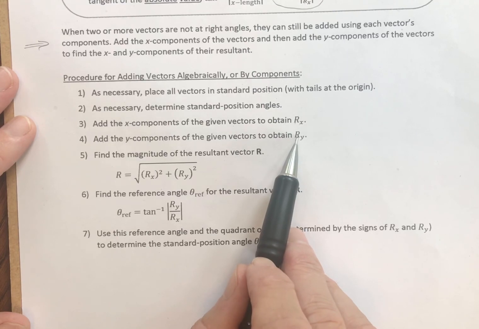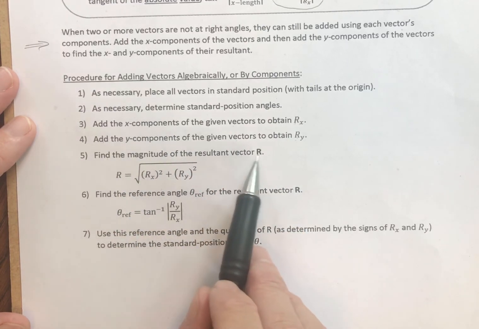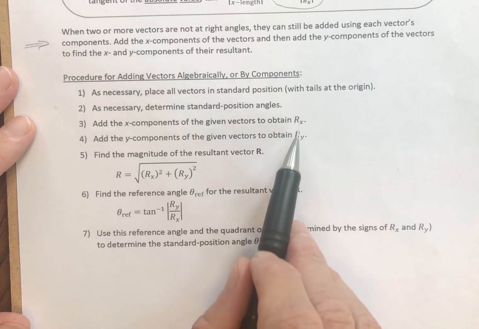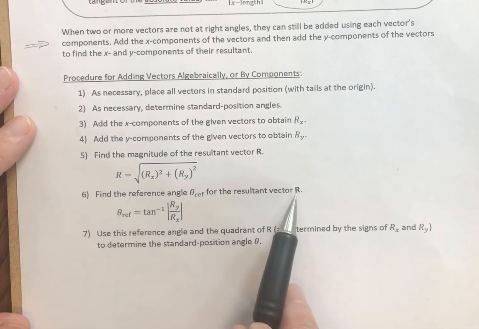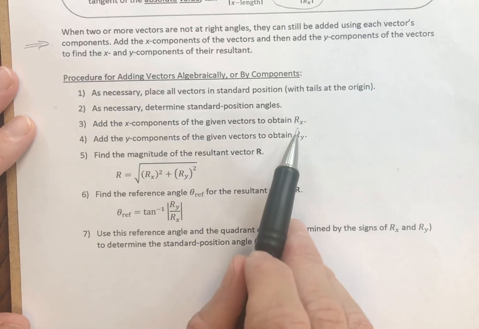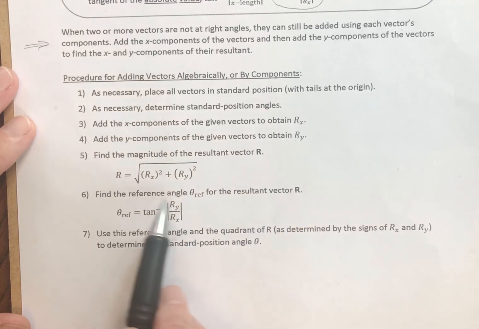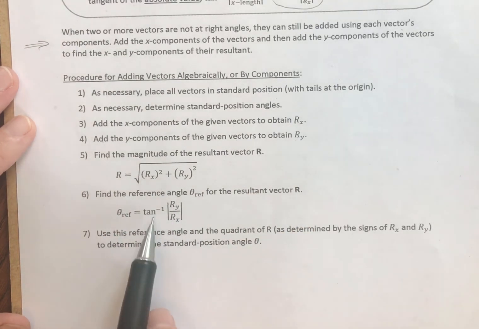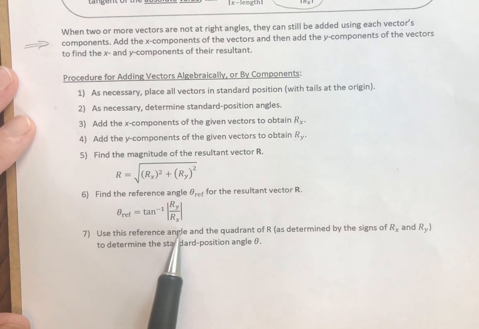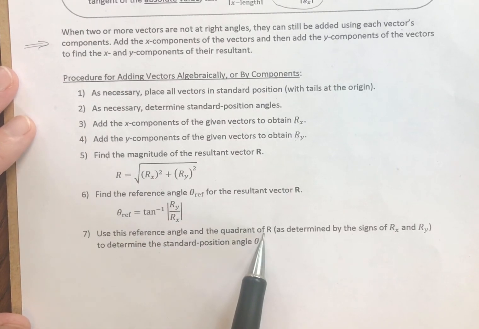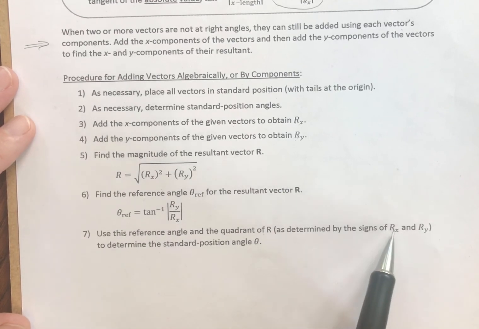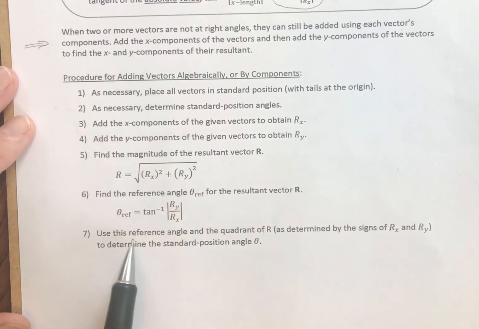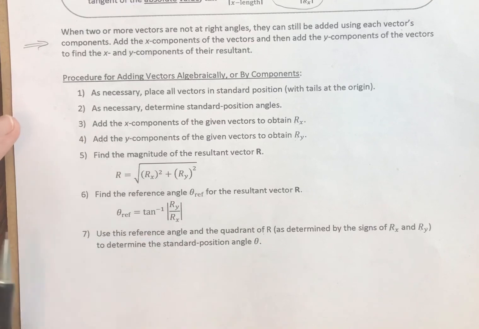resultant vector. We're going to find the magnitude of the resultant vector using these x and y components, as we've done before. We're going to find the reference angle of the resultant vector using the x and y components and the inverse tangent function, as we've done before. And we're going to use this reference angle and the quadrant, as determined by the signs of the x component and the y component of the resultant vector, to determine the standard position angle theta.